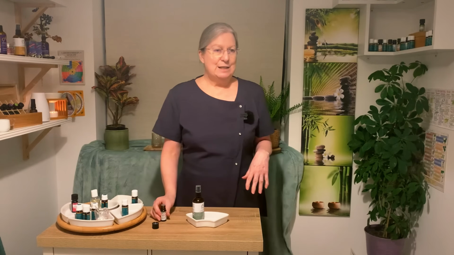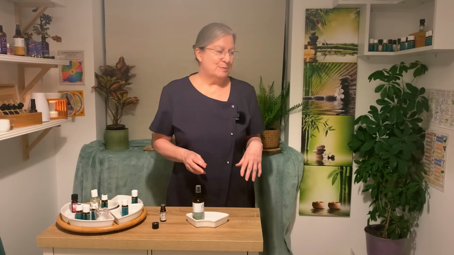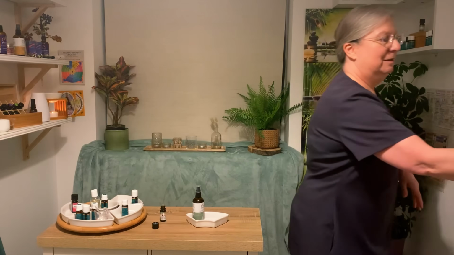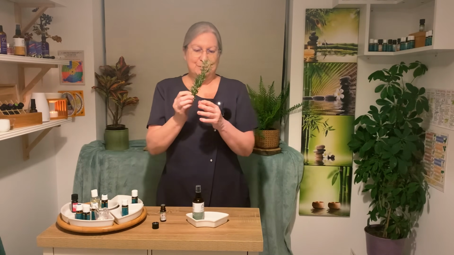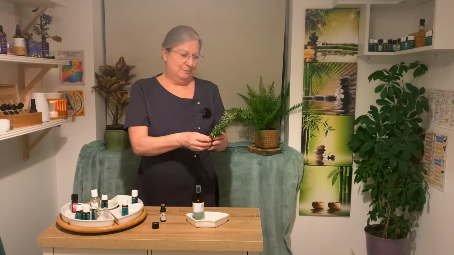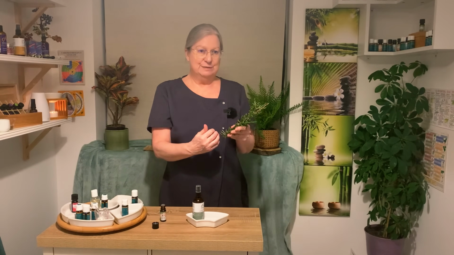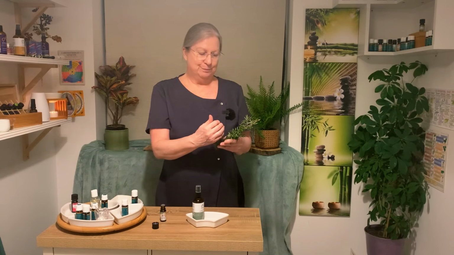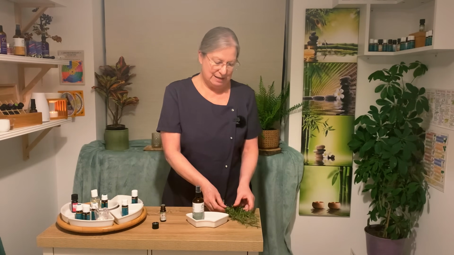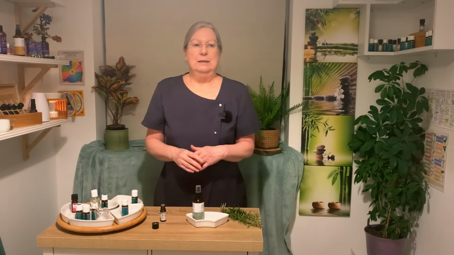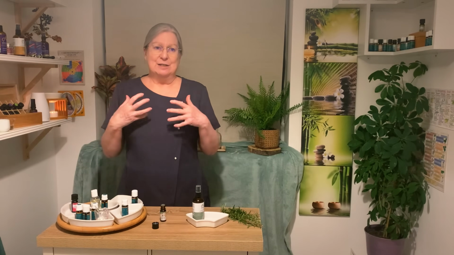It's extracted from the rosemary plant sprigs, and I did go into my garden earlier and picked out some rosemary sprigs so that you can see where the plant actually comes from, and obviously where the oil is actually extracted from. And I just love sitting there with the scent of rosemary around myself.